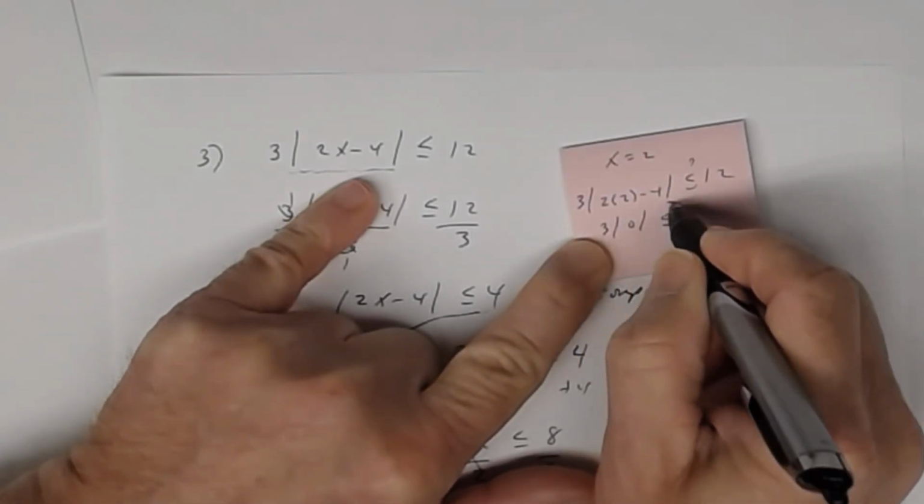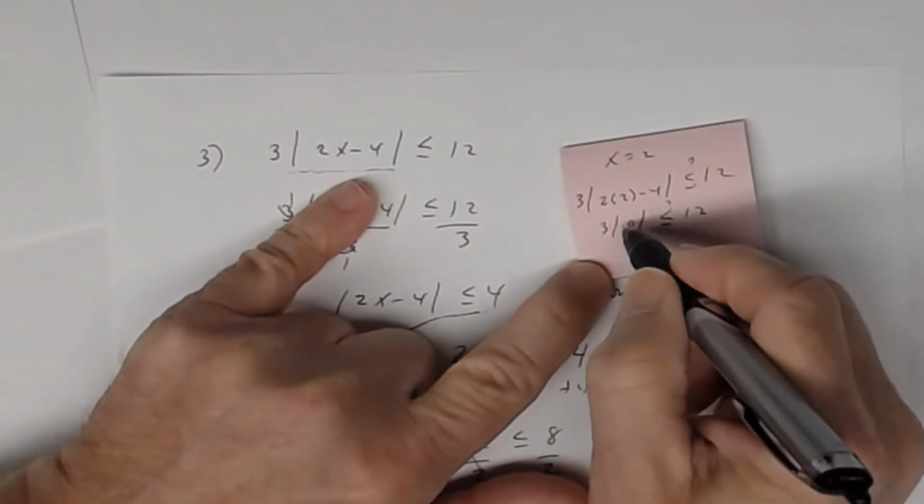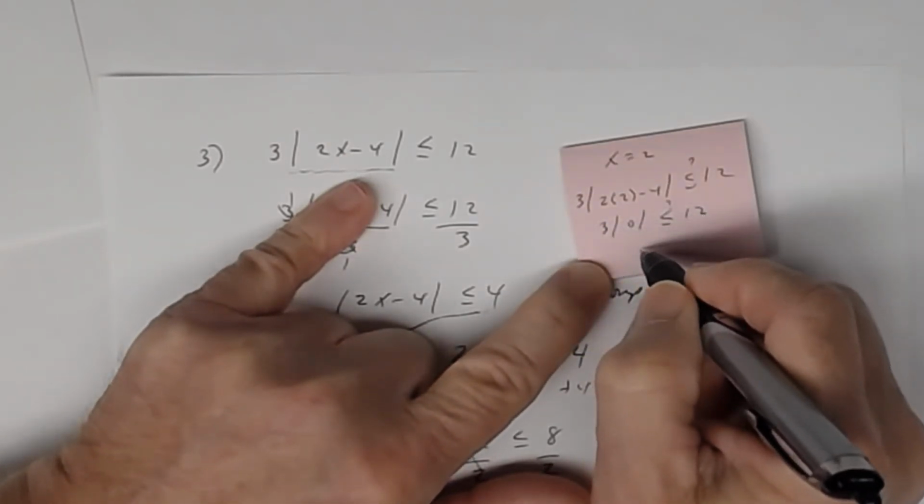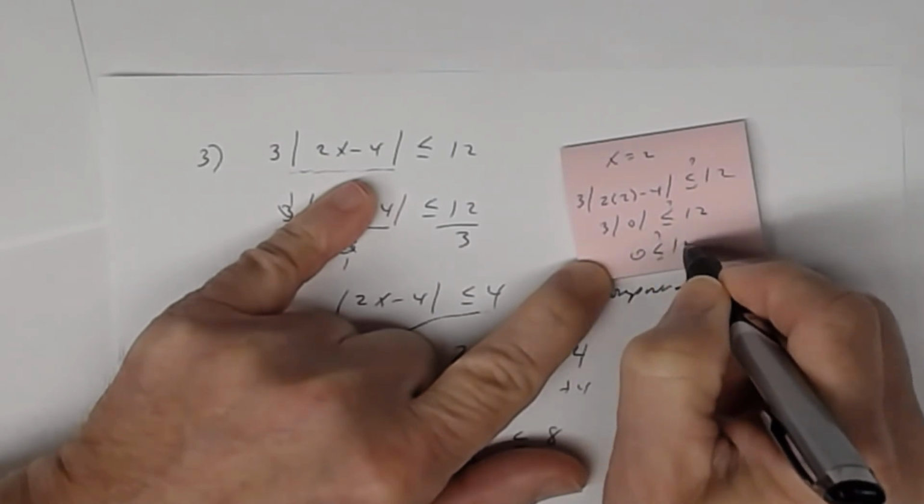And I want to see if that's going to be less than or equal to 12. Well, the absolute value of 0 is 0. And then 3 times 0 is 0. So is 0 less than or equal to 12? And the answer is yes.